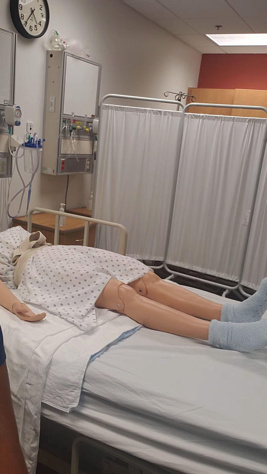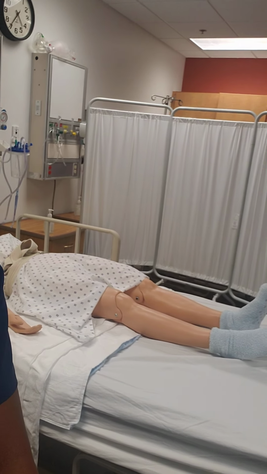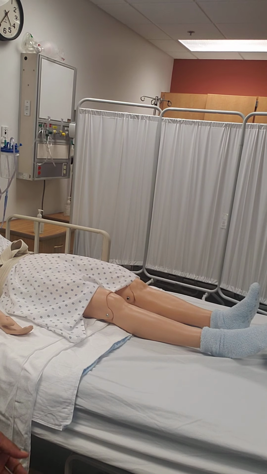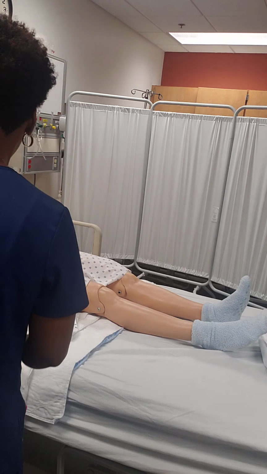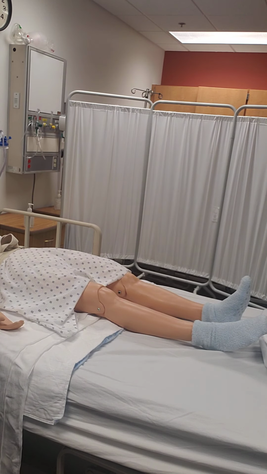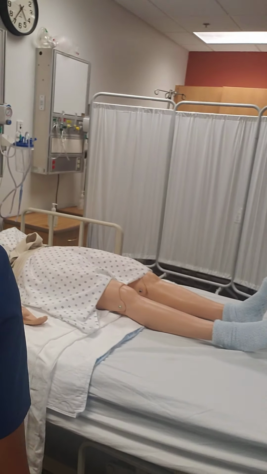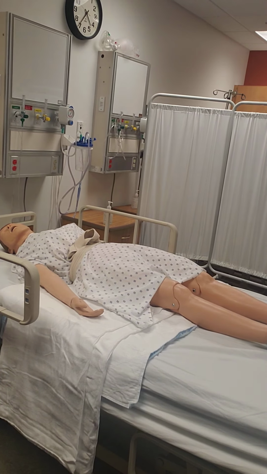If they're a one-person transfer, they have some type of weight bearing, you want to make sure that you have shoes or slippy socks on. So in this case, my patient has slippy socks. So I'm going to go ahead and transfer my patient to the wheelchair.